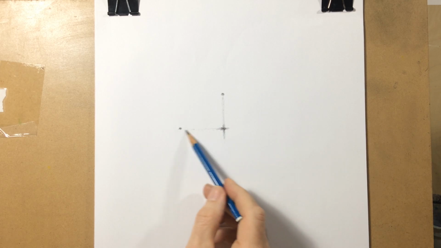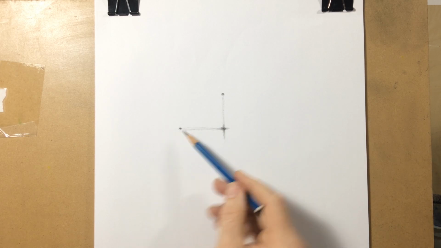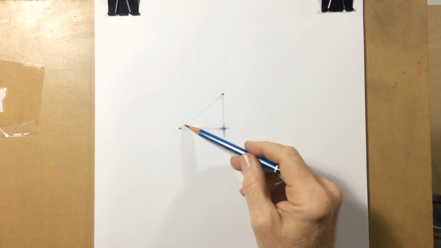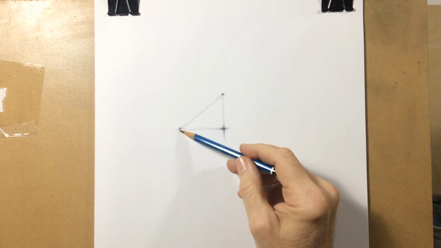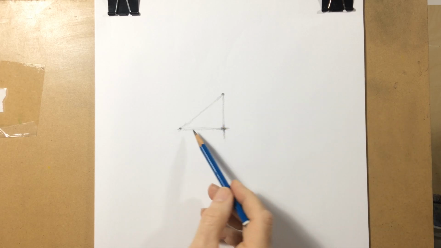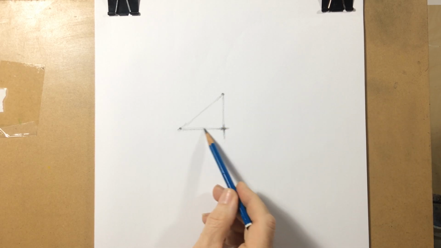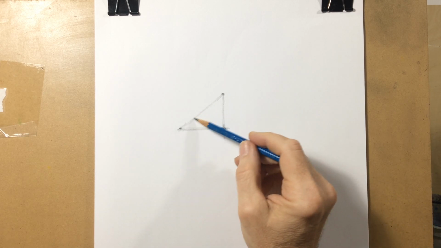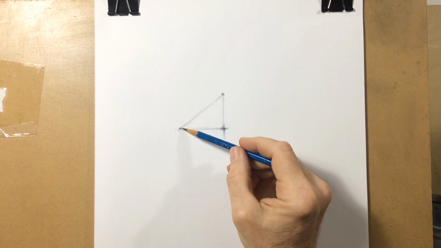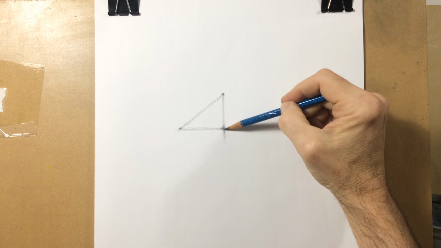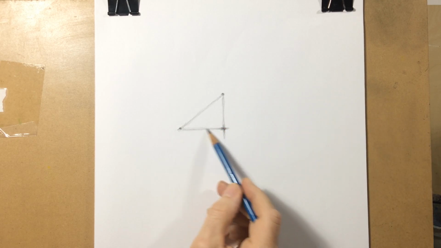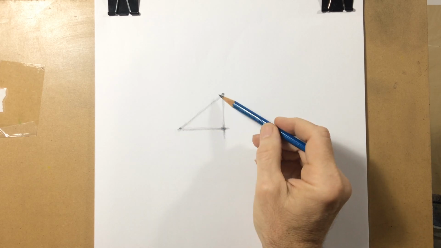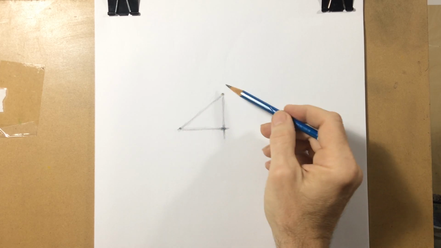And from that, I'm going to connect those and then think of this as a right triangle: straight up and down, straight horizontal, and this line from here to here, this diagonal.